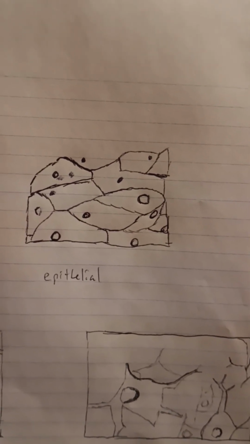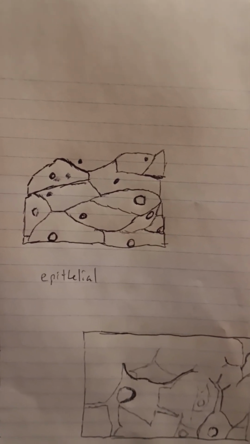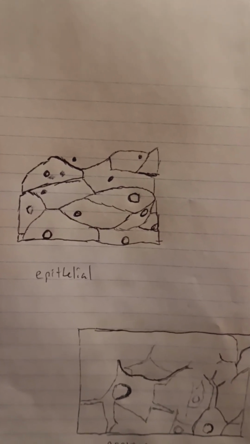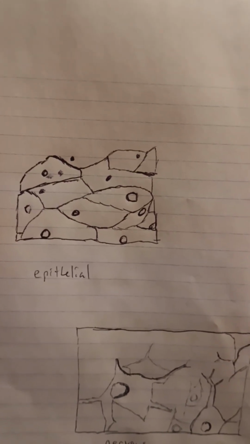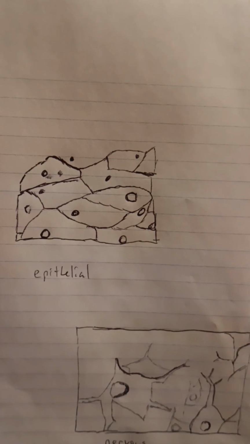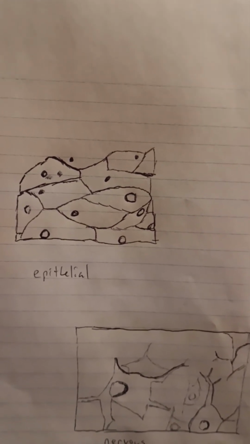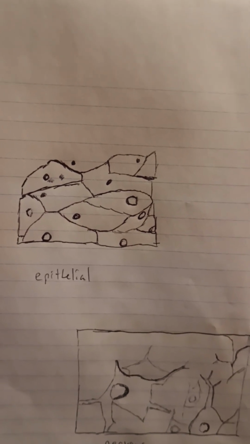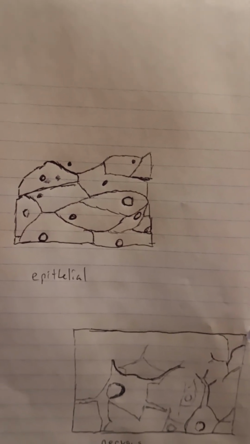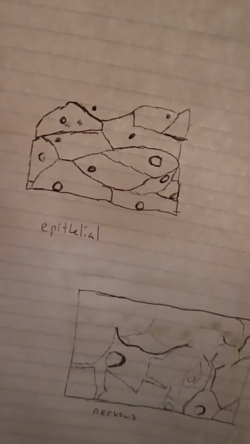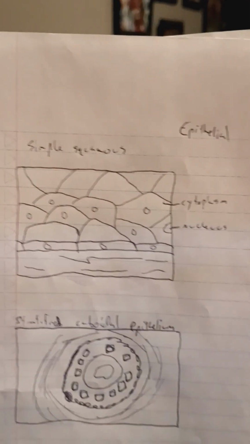It can also have square-shaped cells, cuboidal. It can have column-shaped cells, kind of rectangular. They aren't perfect columns, which is columnar. And squamous just means flat. Other types of this include simple squamous, simple cuboidal, stratified cuboidal, simple columnar, stratified squamous, pseudostratified columnar, transitional epithelium, and glandular epithelium. I provided some examples of each.